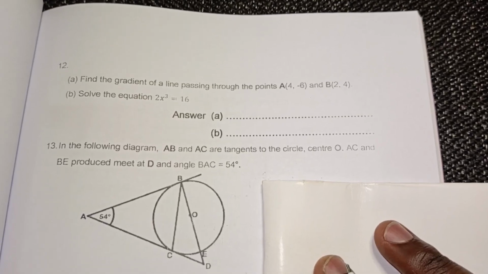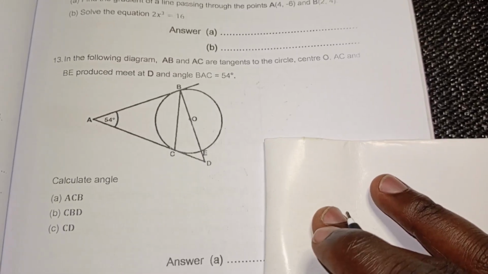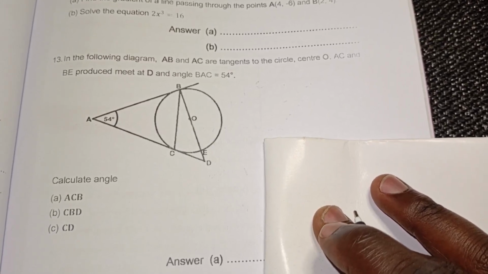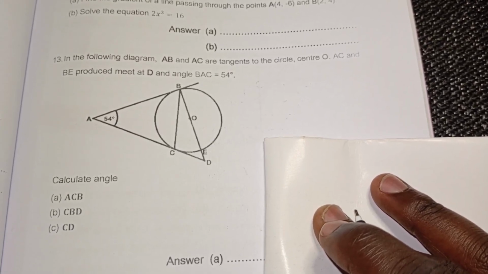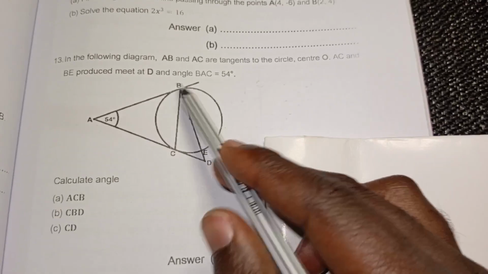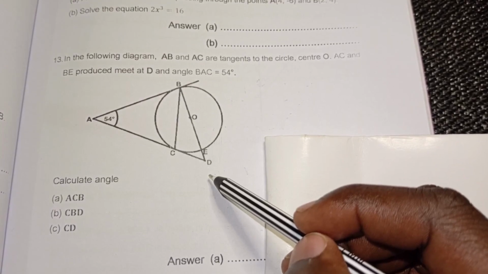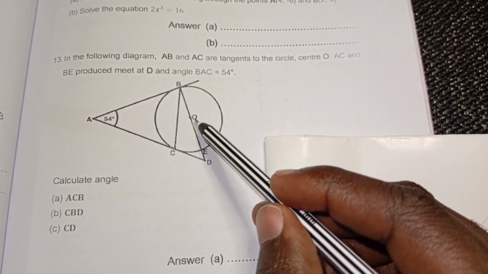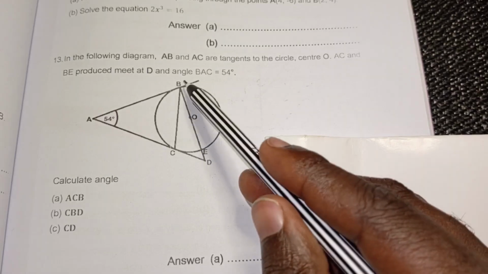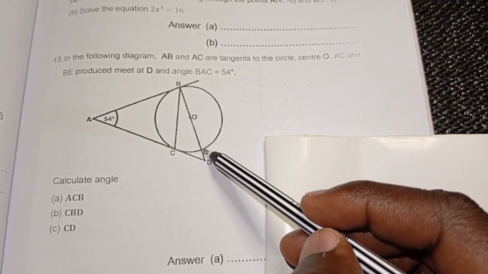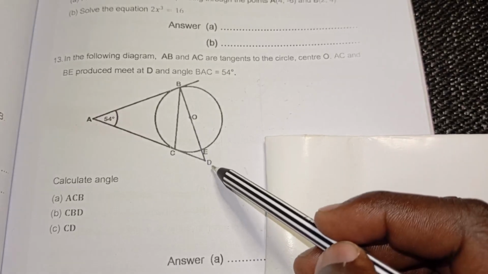So we have question 13. In the following diagram, AB and AC are tangents. The center is O, and BE is produced, so this is a diameter. It meets here.